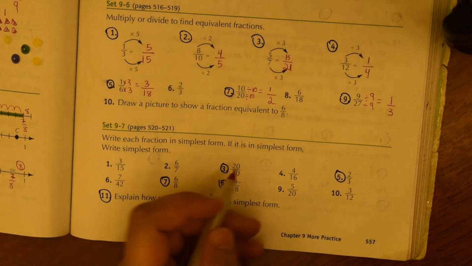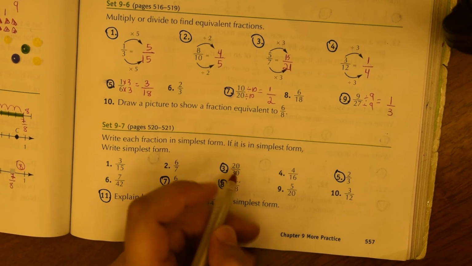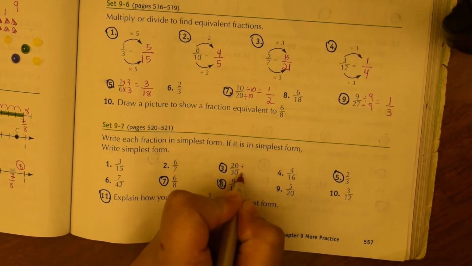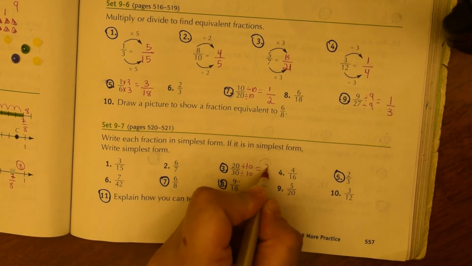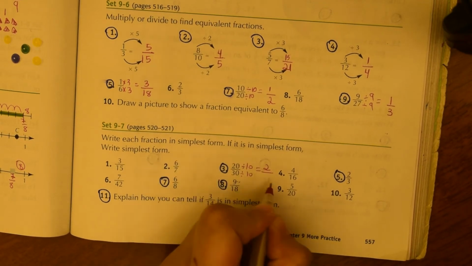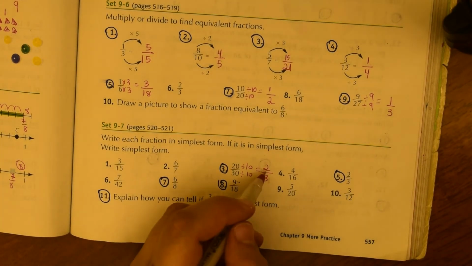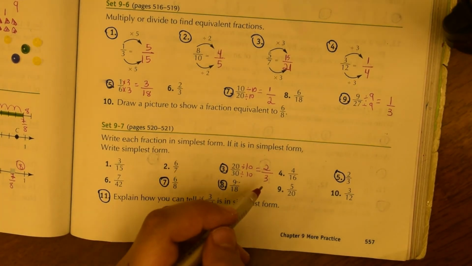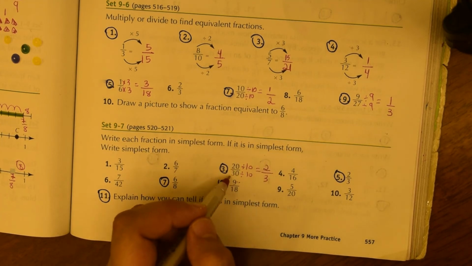So for number 3 I have 20 and 30. Both numbers have 0 here, then I will know that I can divide both of them by 10. 20 divided by 10 equals 2 over 30 divided by 10 equals 3. Now I will think about another number that I can divide up and down. There is no number, then I will say this is the simplest form for 20 over 30.